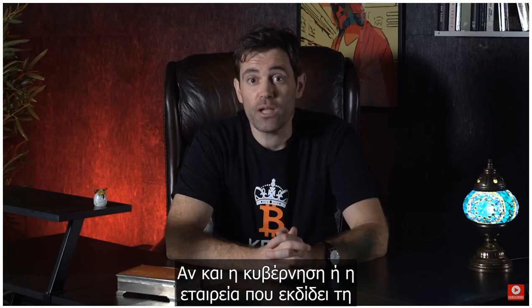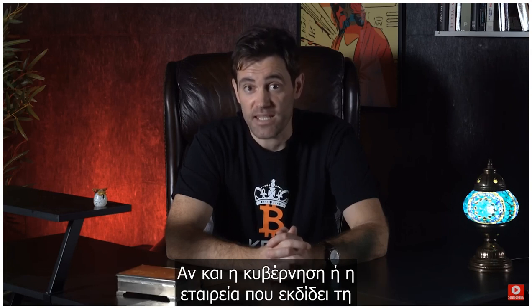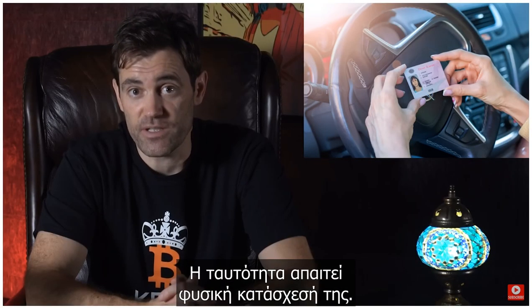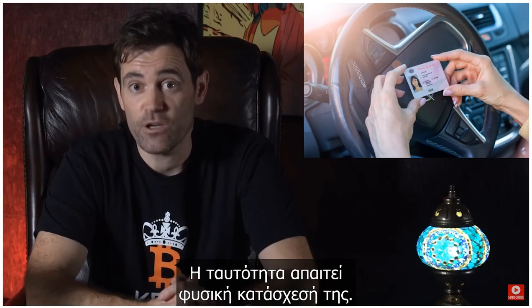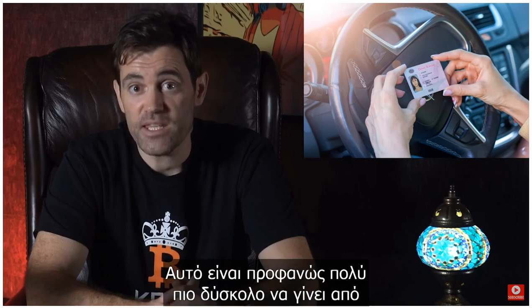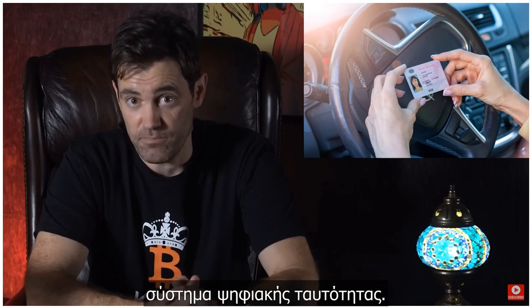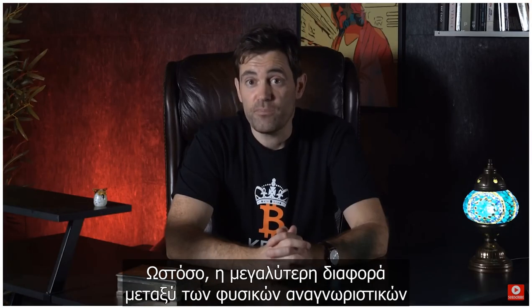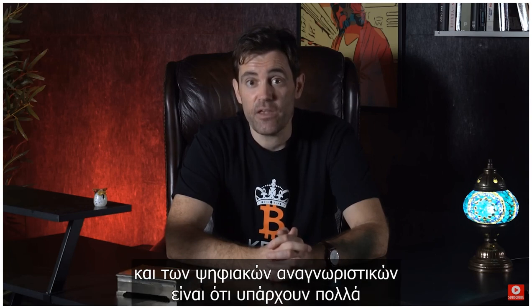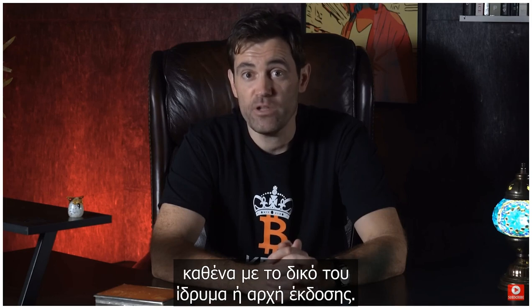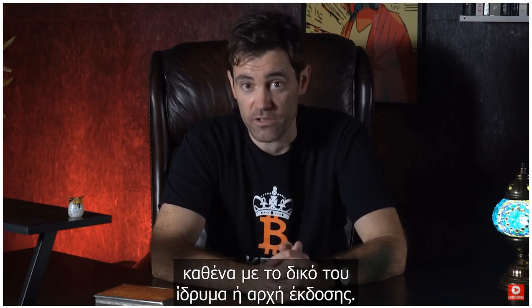Although the government or company which issues your physical ID has access to the same personal information, making changes to your physical ID requires physically confiscating it from you. This is obviously much more difficult to do than changing a few of your settings in a digital ID system. However, the biggest difference between physical IDs and digital IDs is that there are multiple different types of physical IDs, each with their own issuing institution or authority.